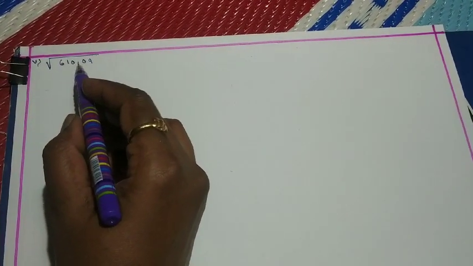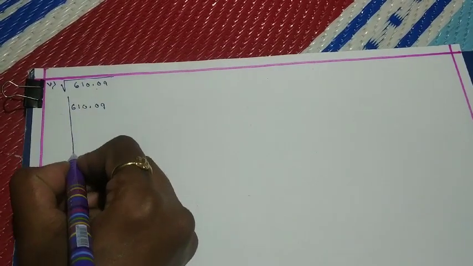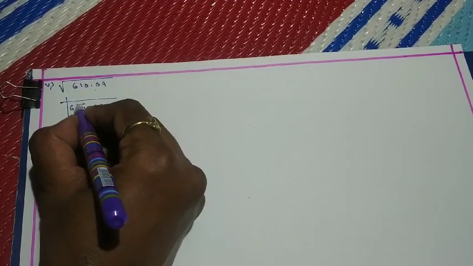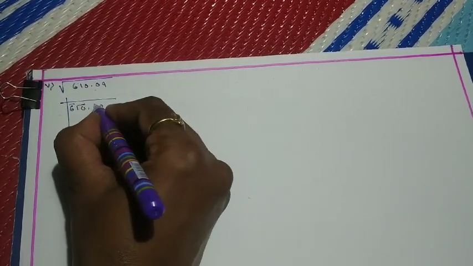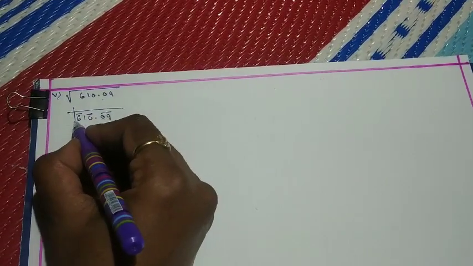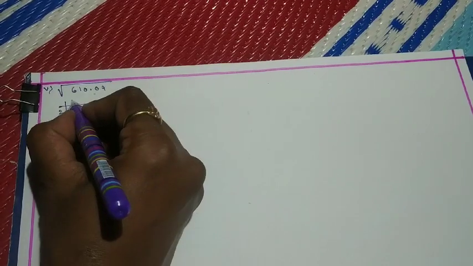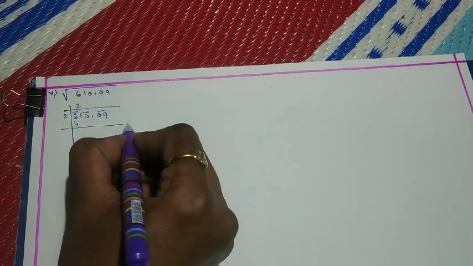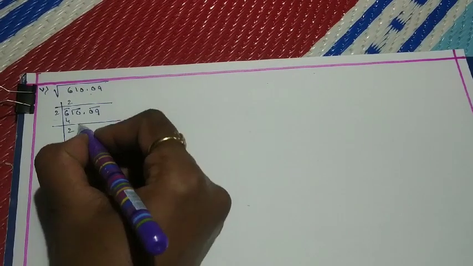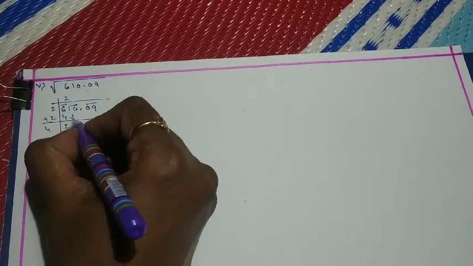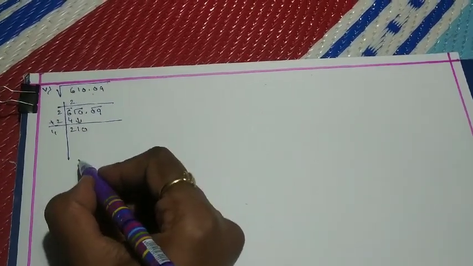Square root of 610.09. So here we have 610.09, and start making the periods. In the whole number part we need to move from right to left, and in the decimal part we need to move from left to right. Now the first period is 6, so the perfect square near to 6 is 4, that is 2 2s are 4. Then the subtraction of 6 minus 4 is 2. Then add up the same divisor, 2 plus 2 is 4. Bring the next period down, it becomes 10, that is 210.